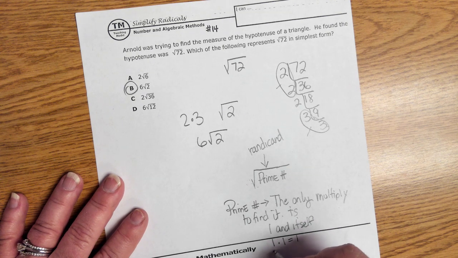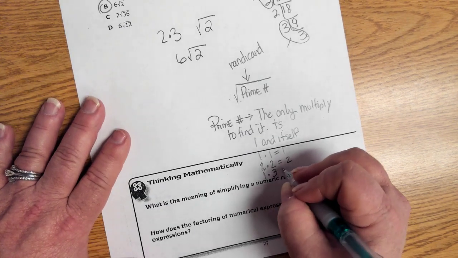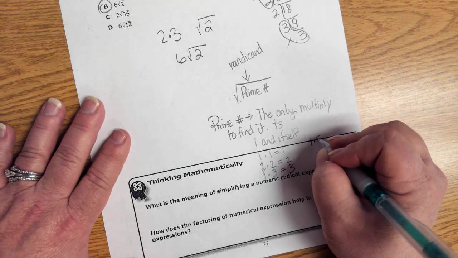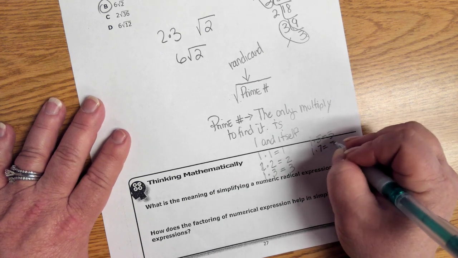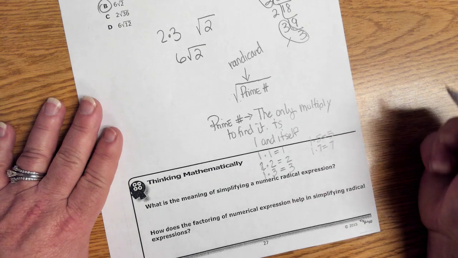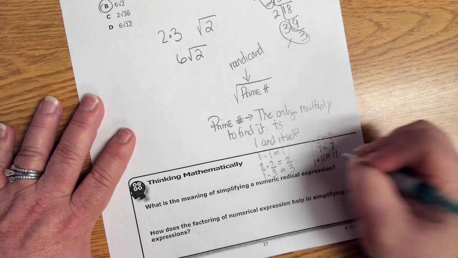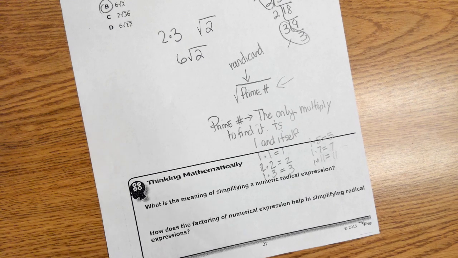How about 2 is prime because the only way you can get to 2 is 1 times 2 equals 2. 3 is prime because the only way you get to 3 is 1 times 3 is 3. 5 is prime. 1 times 5 is 5. 7 is prime. No, never mind. Not 9, not 10, 11. Okay, and so prime number is the only thing that can be left underneath that radican to get it to its simplest form.